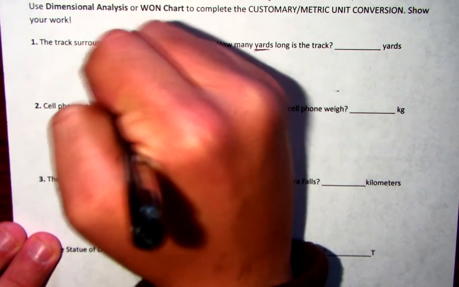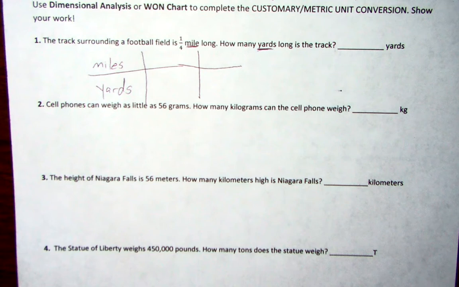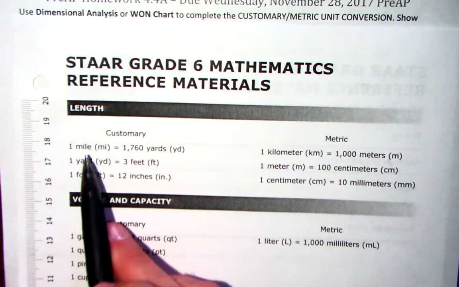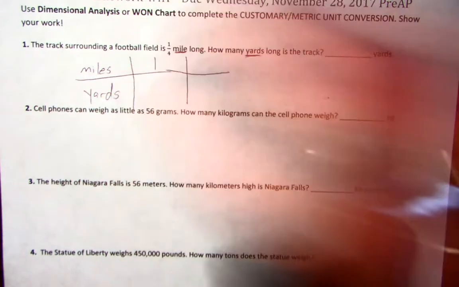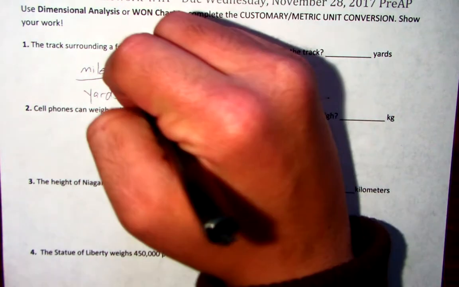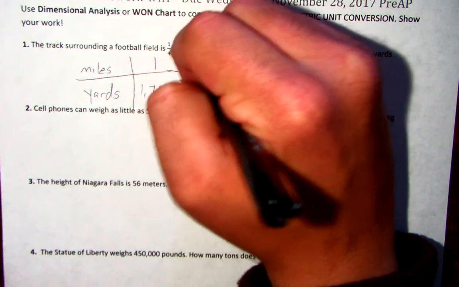So I'm going to create a nice little one chart. So let's go ahead and look at our star chart. Here we go. 1 mile is equivalent to 1,760 yards. So 1 mile is 1,760 yards. But I'm not going to go 1 mile. I decide I want to go out of shape and just be kind of lazy, so I'm only going to go 1/4 of a mile.